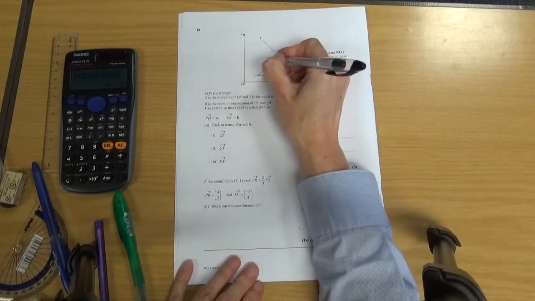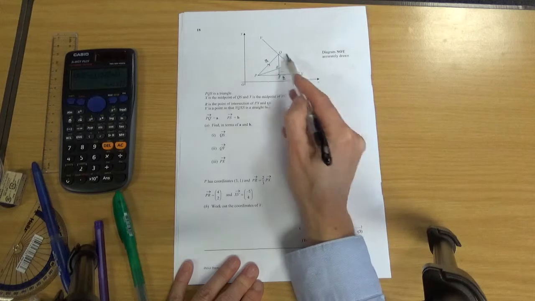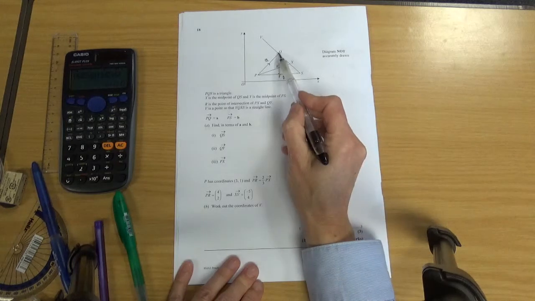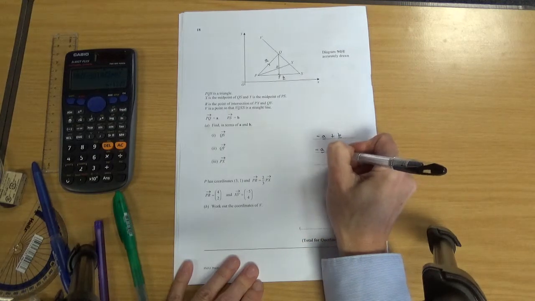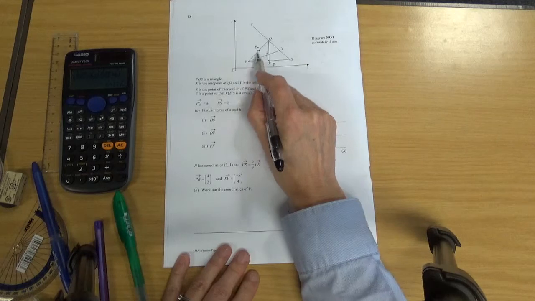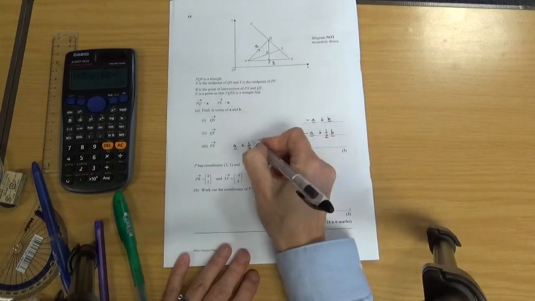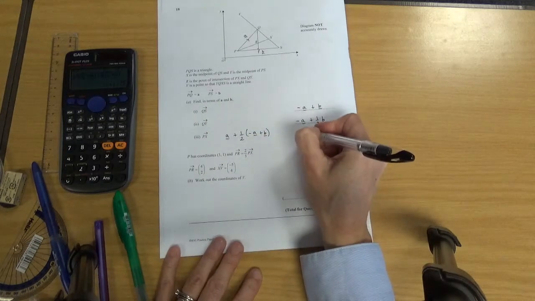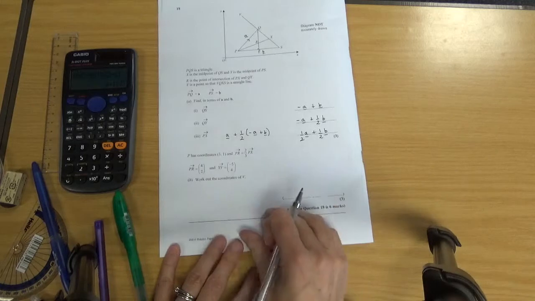P to Q is A, P to S is B. Right, so I want to go Q to S, I've got to go minus A plus B. To go from Q to Y, I've got to do minus A and half B. To go from P to X, I've got to go up A and then half of Q to S, which I did at the beginning, which was minus A plus B. If I expand the brackets, I get half an A plus half a B. But I do get the mark for this bit.